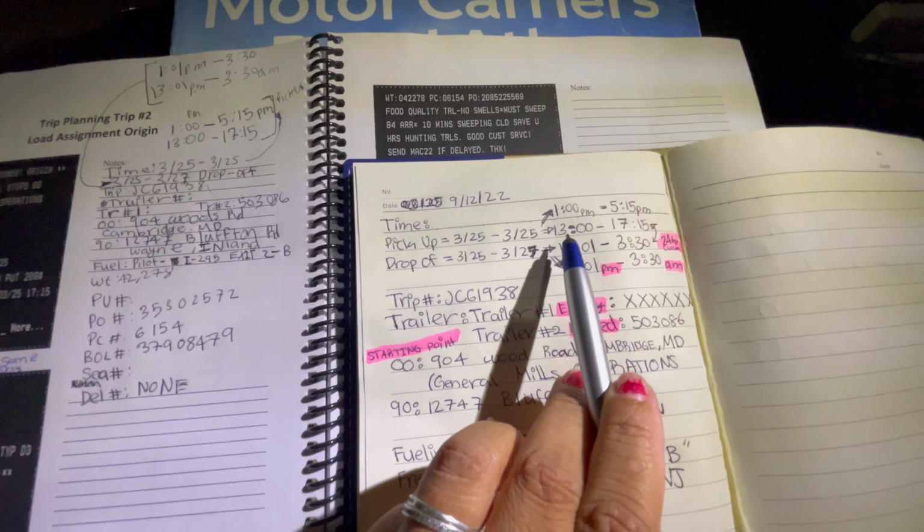And then usually, let's say you're sent to a different location to pick up a load, you take an empty trailer, which you would have the number written down here. To get an empty trailer, you would just go to the main office and ask the lady that you need an empty trailer, and they would give you the number of the empty trailer they have available.